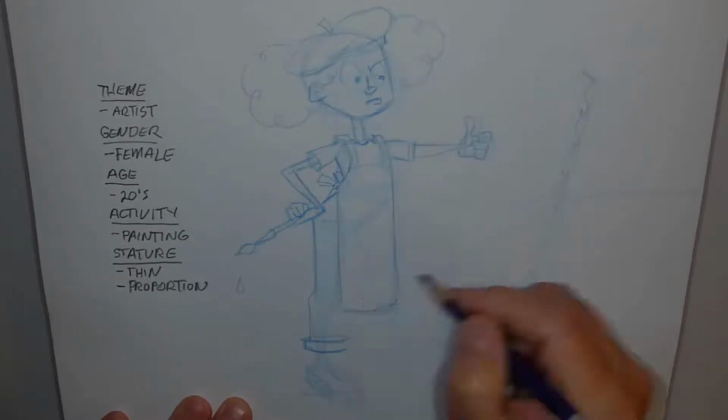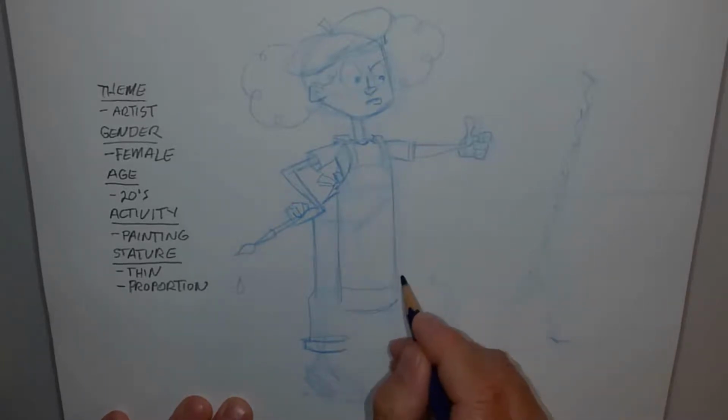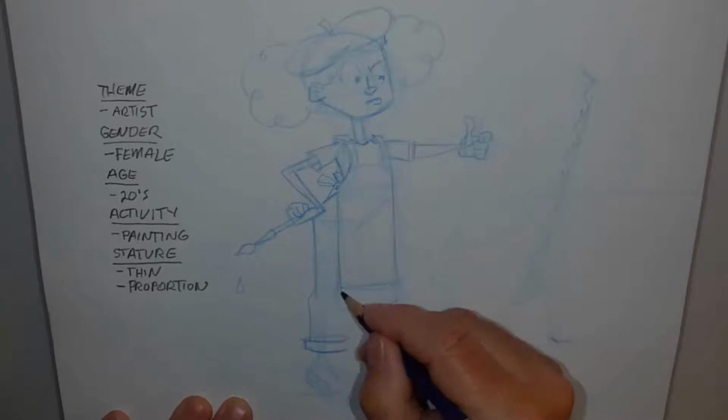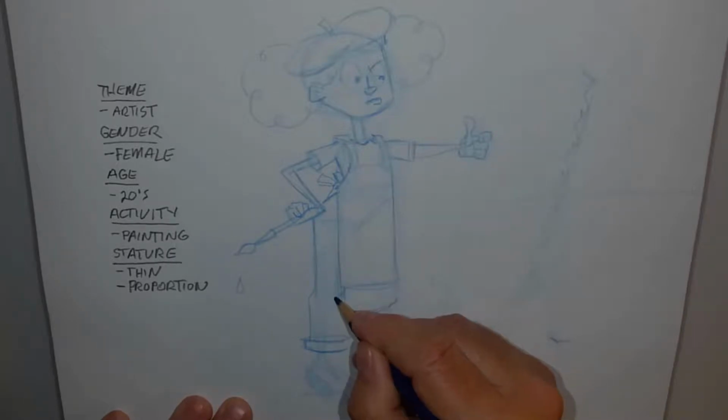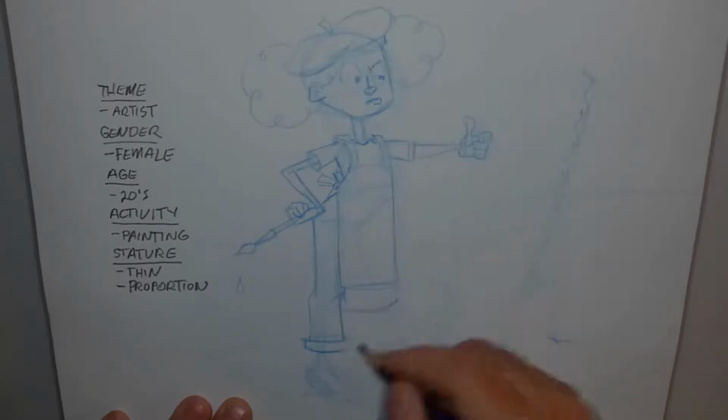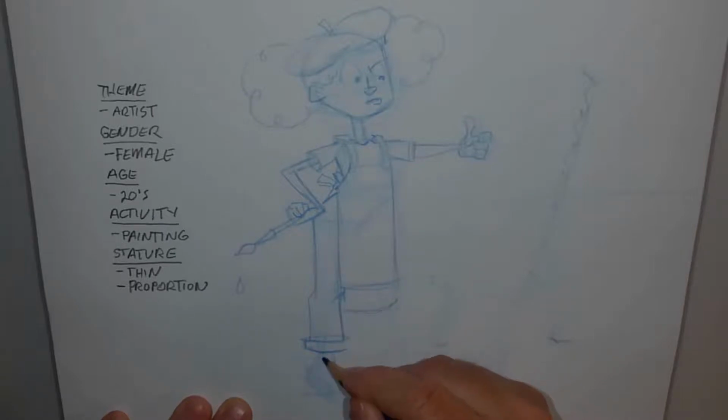And then I'm going to have the smock not as long. This leg coming out, here's kind of the knee. And there we go. Here, I might move this foot over some. But then I want to get that idea of the shoe coming out towards us. There we go. Yeah, that kind of works.